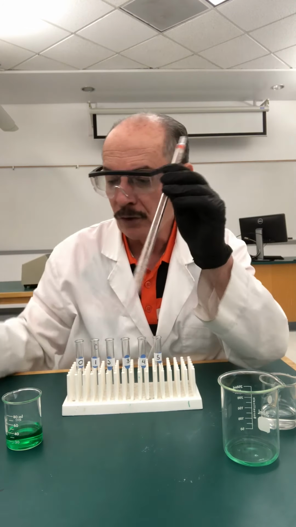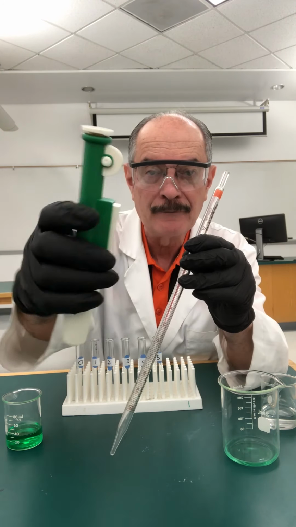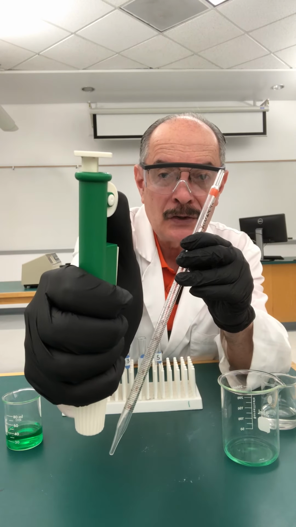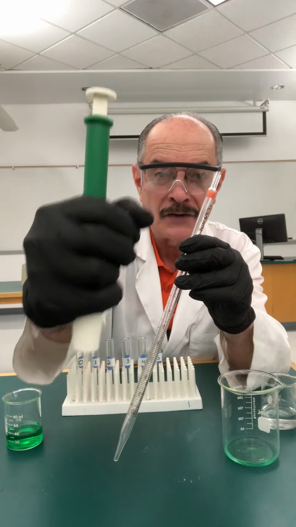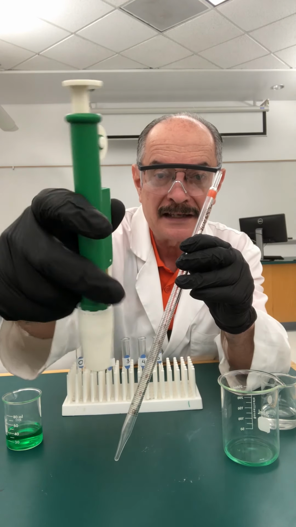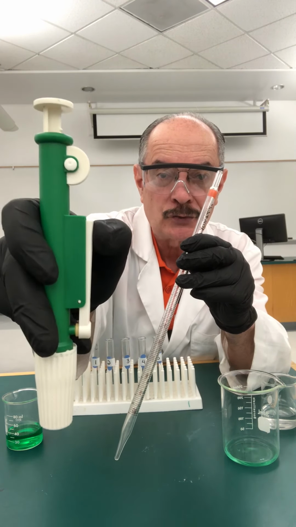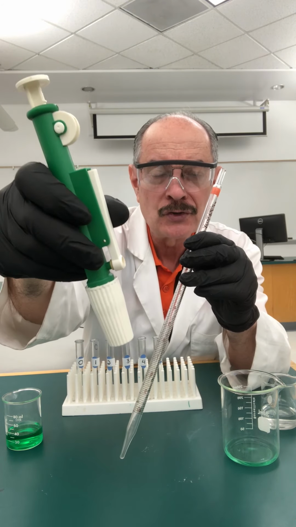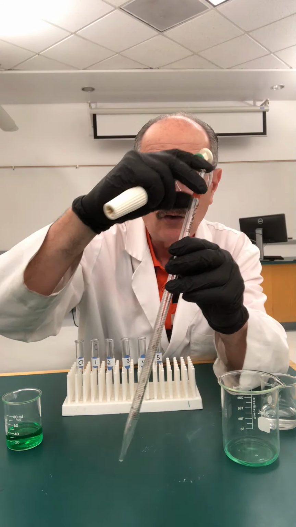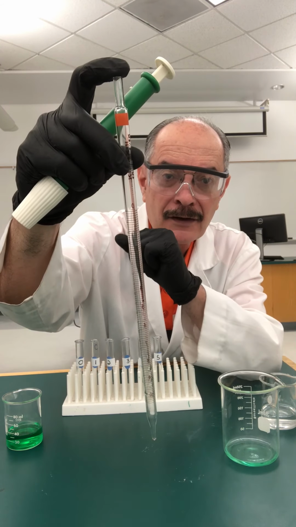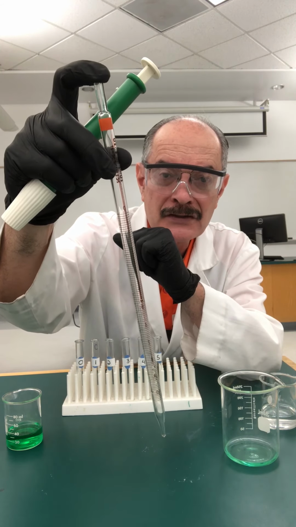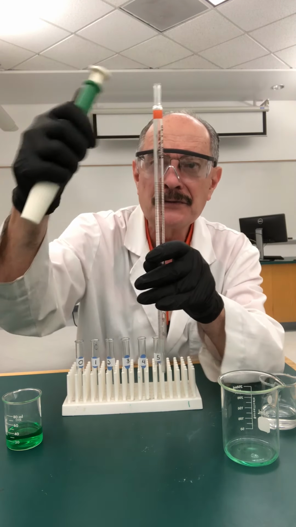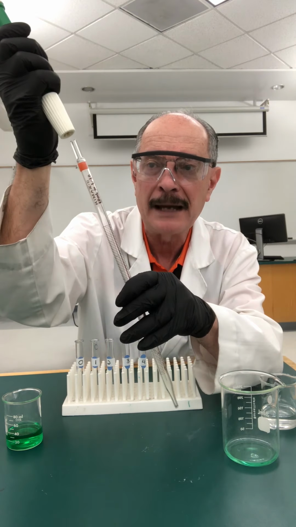So the way this works is you have this adapter. It has a wheel. When you turn that wheel, the piston goes up and creates suction, so it draws in the liquid. And then you can expel it either by pushing this trigger on the side, or the way I like it, because it gives me more control, is to pull this out quickly, hold the mouth of the pipette with your finger, and then very slowly release pressure. That way you can control the flow.